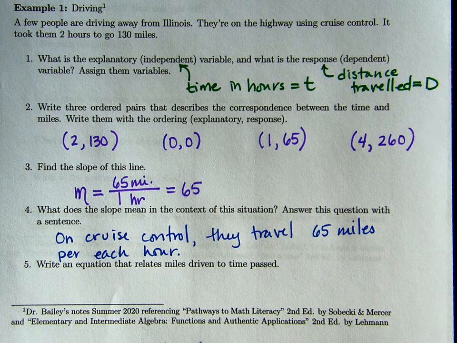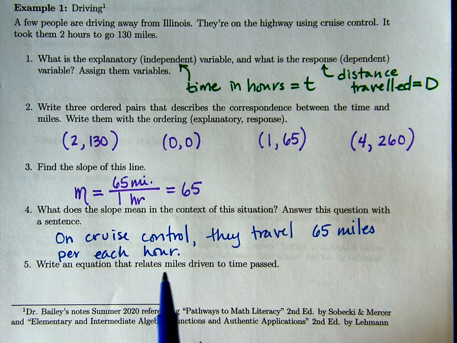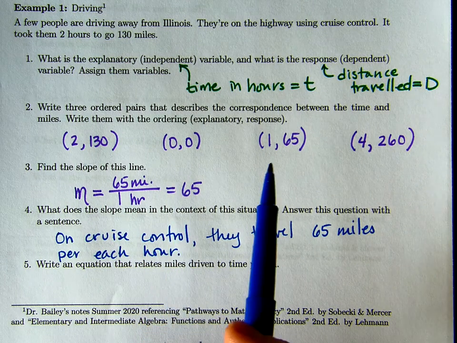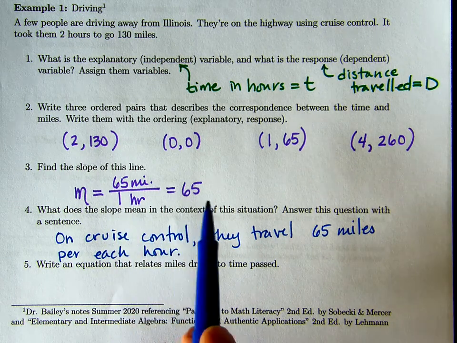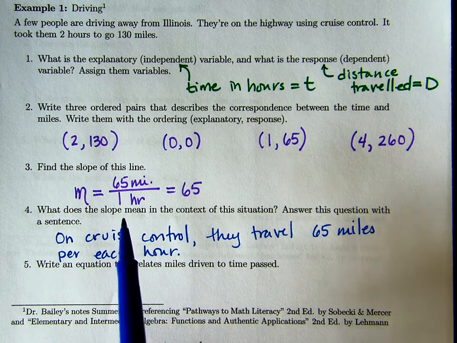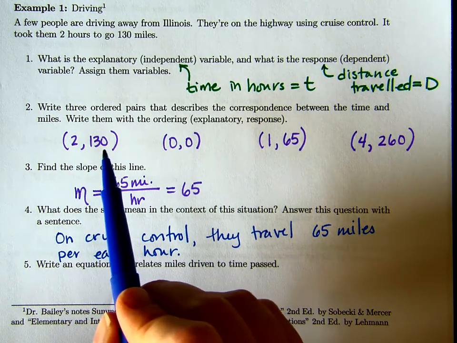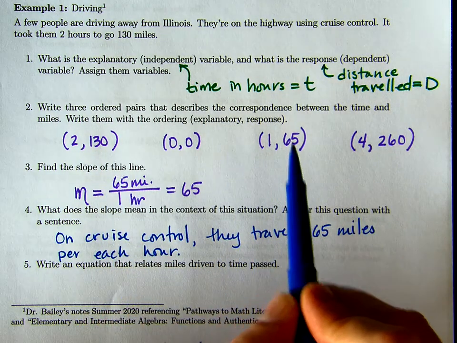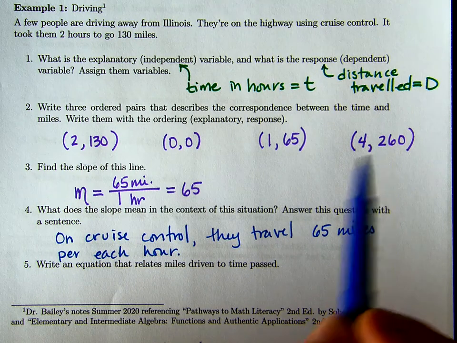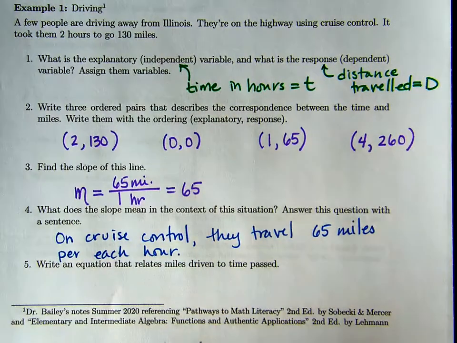Write an equation that relates miles driven to time passed. Okay, so our job is to write an equation for this. Well, if we're traveling 65 miles per hour, and let's say we drive for 0 hours, then we're at 0 miles. In 1 hour, we're at 65. In 2 hours, we're at 65 times 2, which is 130. And for 4 hours, that was 65 times 4, which was 260.